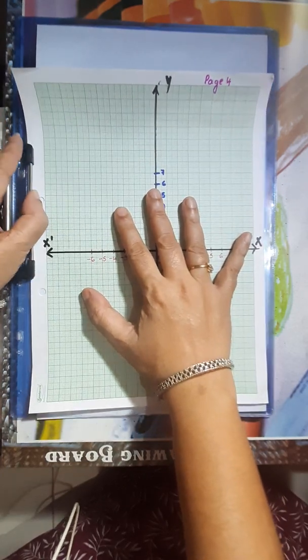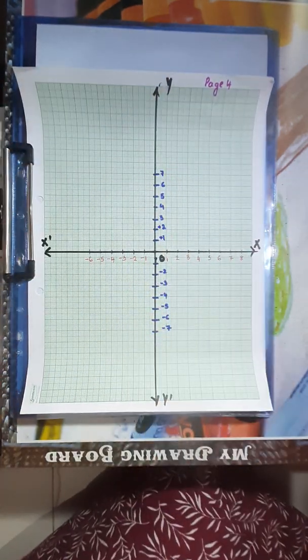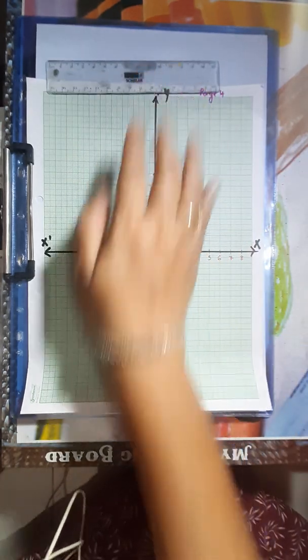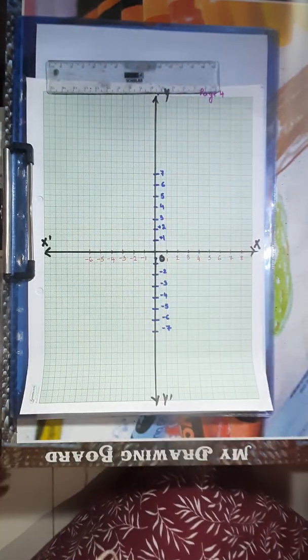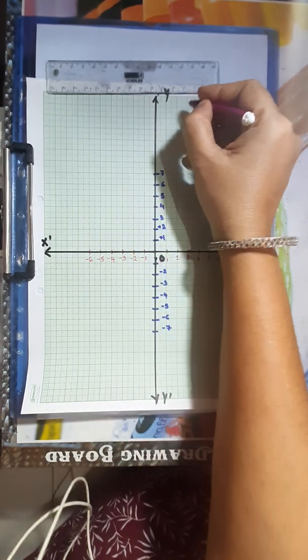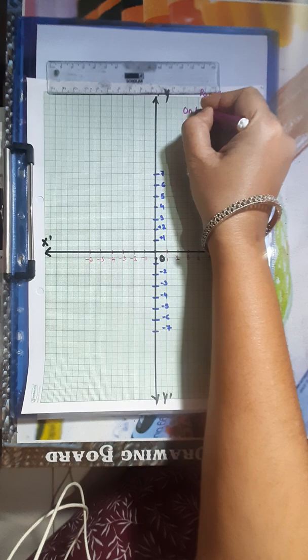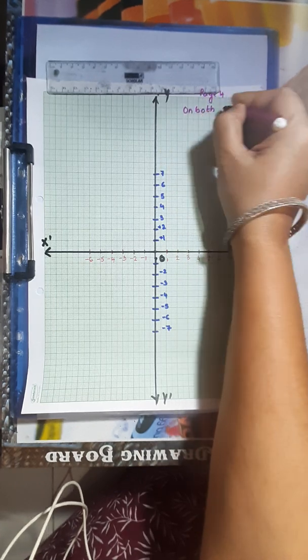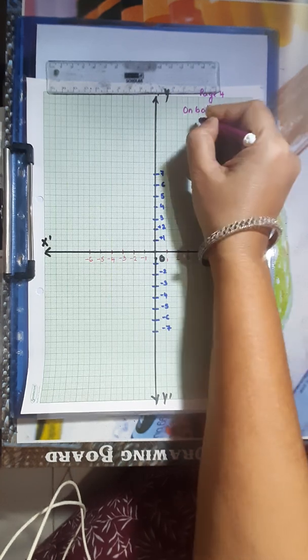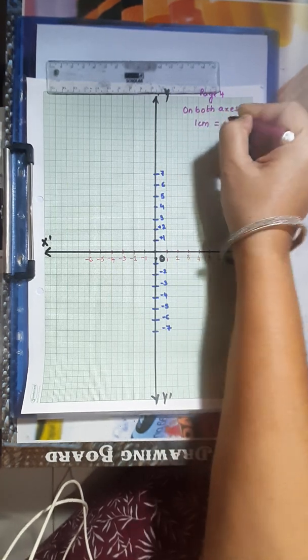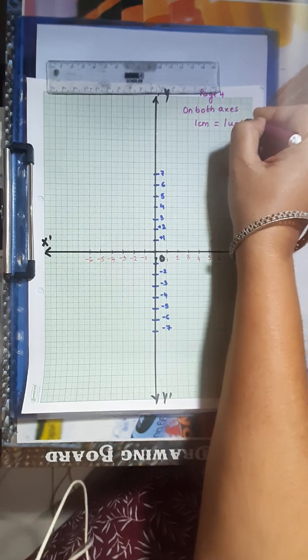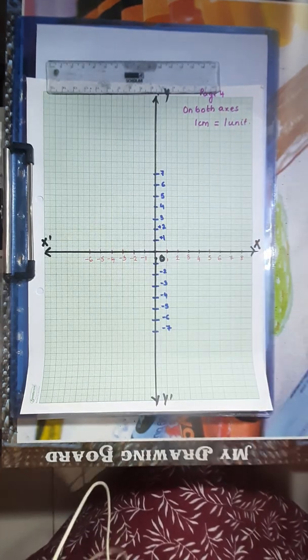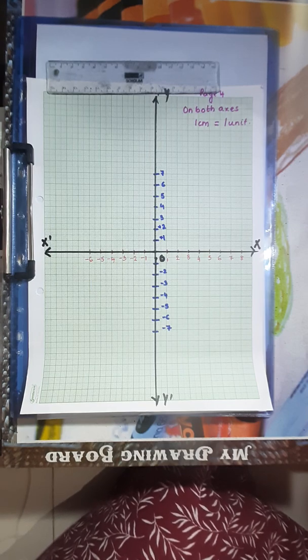Now, let us go to practice set 7.2, and this is my graph page number 4. We have already finished 4 pages. This is my x-axis, this is my y-axis. Kindly write the scale on both axes. Please don't forget to write this. On both axes, 1 centimeter equals 1 unit. Okay, now let us see the first question.